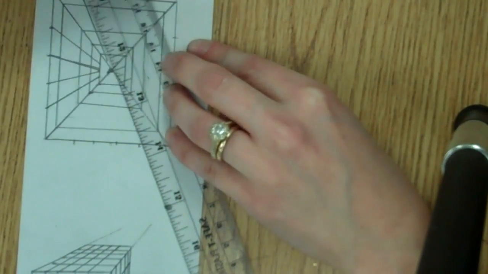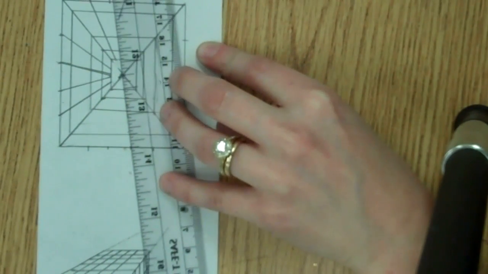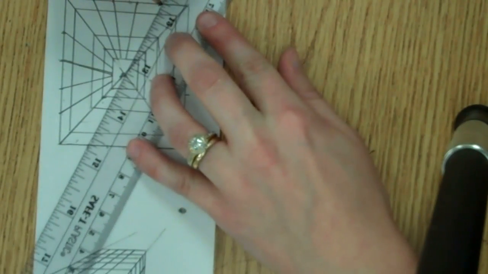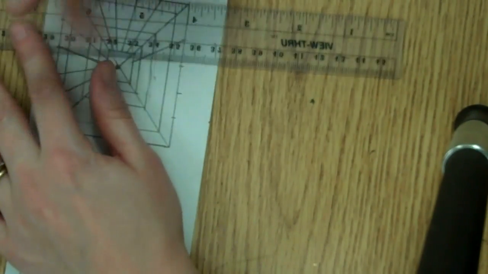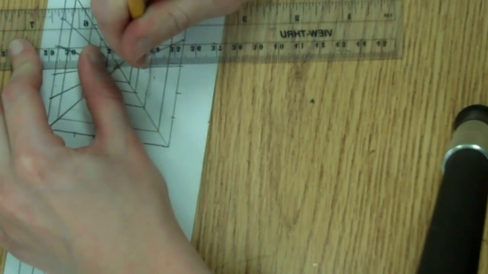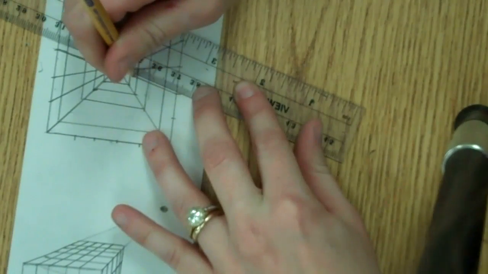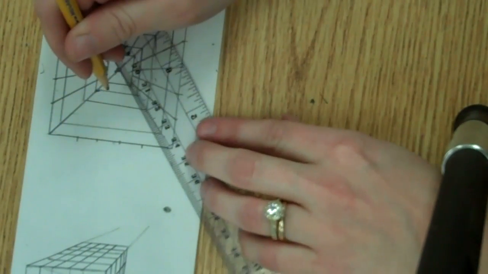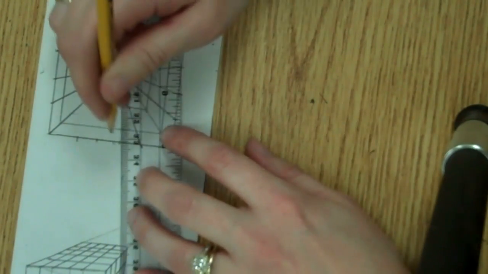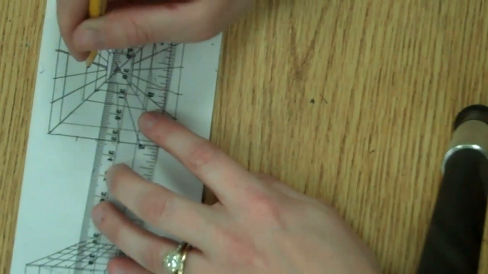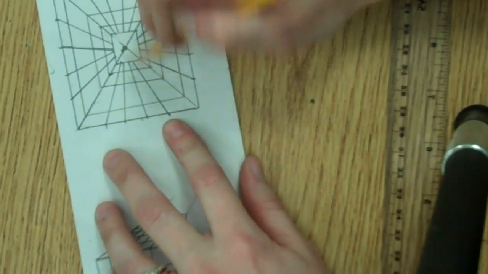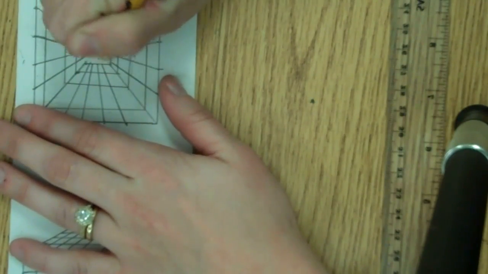I'm going to do that all the way around. I'm going to erase the back. I don't need that vanishing point.